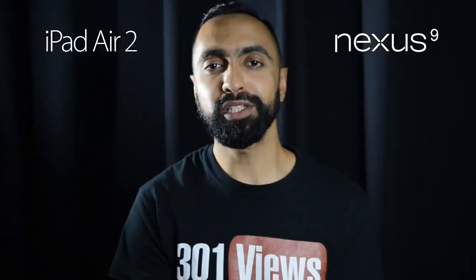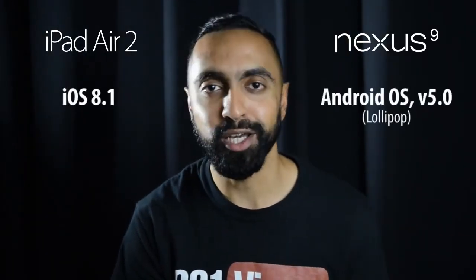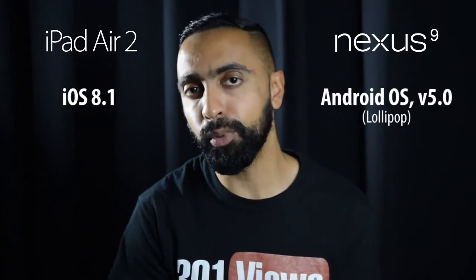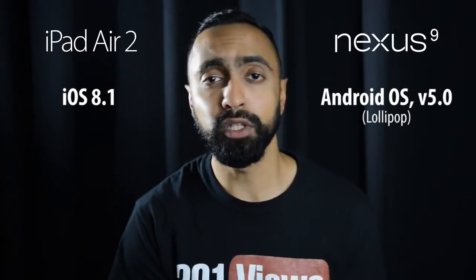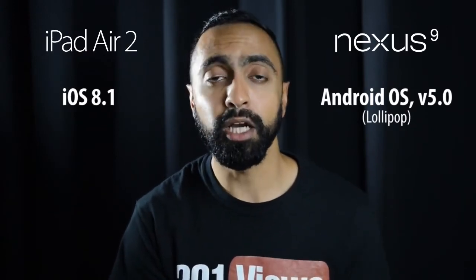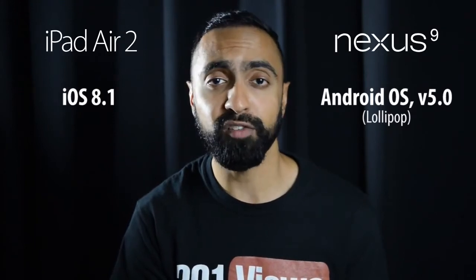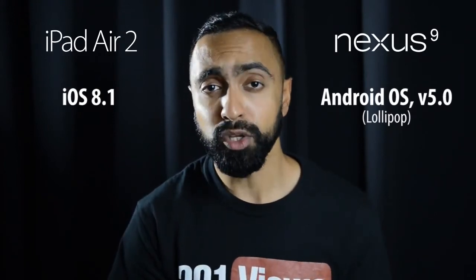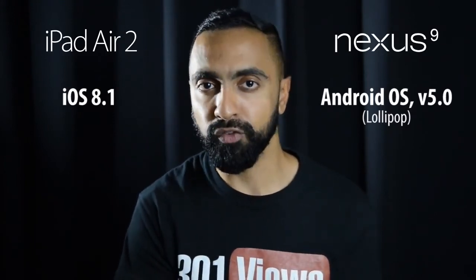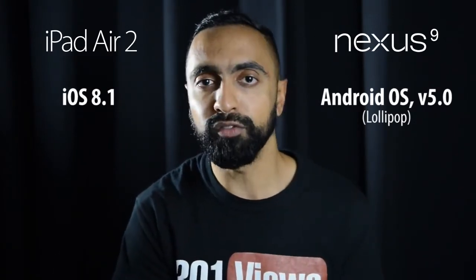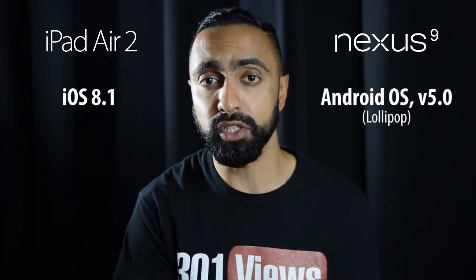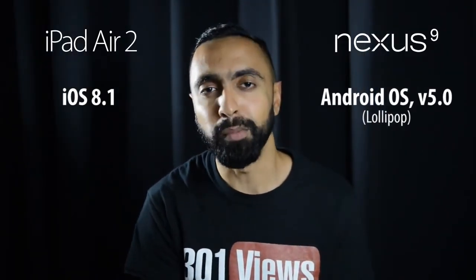Now, moving on to the operating systems, you've got Android versus iOS here. You've got the latest version, so you've got 8.1 on the iPad Air 2. The Google Nexus 9 is going to come out of the box with version 5 of Android, which is Lollipop. So you are going to be getting the latest versions directly from the company. You're going to be getting all of the updates directly from Apple and directly from Google, which is great for both of these devices because you're going to have that stock experience. In terms of which one is better, it does come down to personal preference.